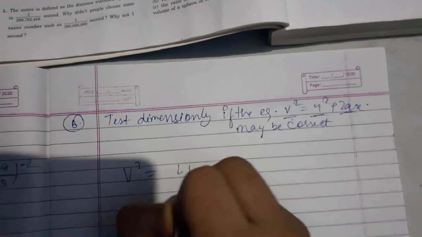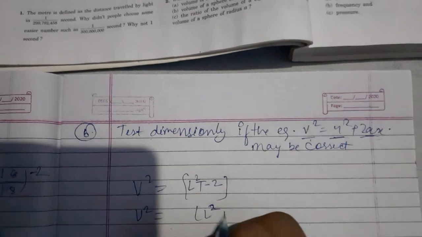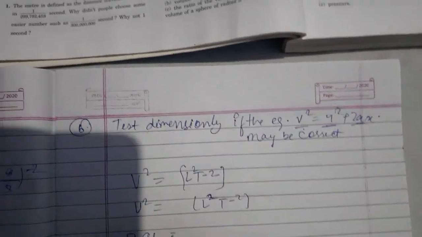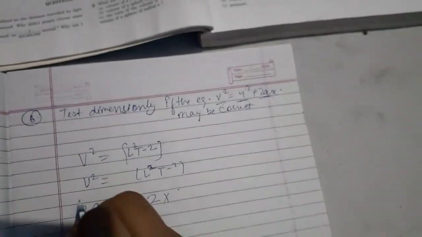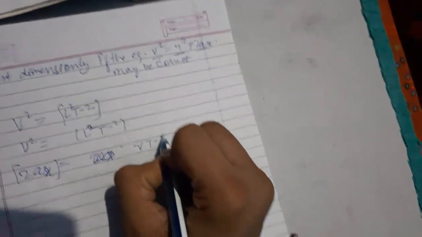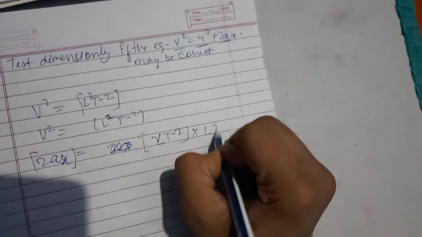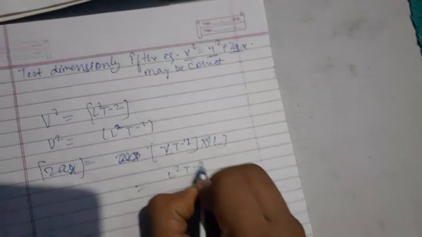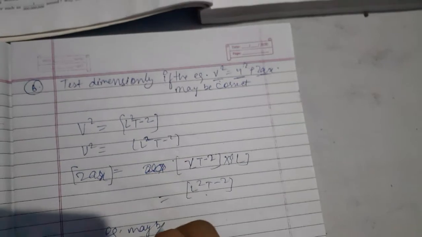So v square equals L square T minus 2, u square equals L square T minus 2 as velocity, and 2as, where 2 has no dimension. Acceleration is L T minus 2, and s is the length, so it is L square T minus 2. Since both the terms of this equation are equal, the equation may be correct.